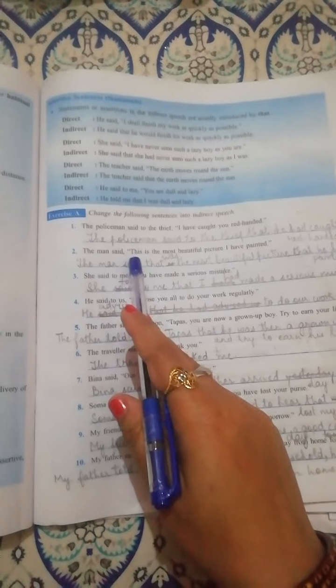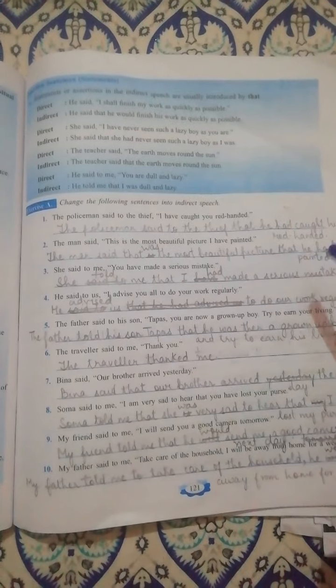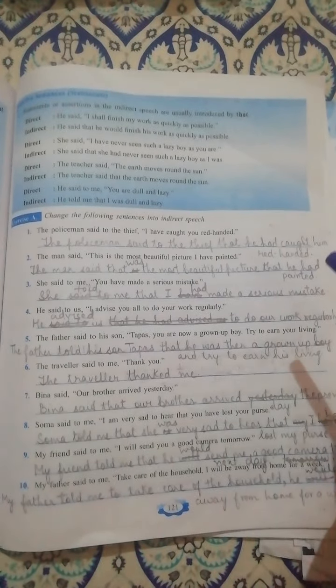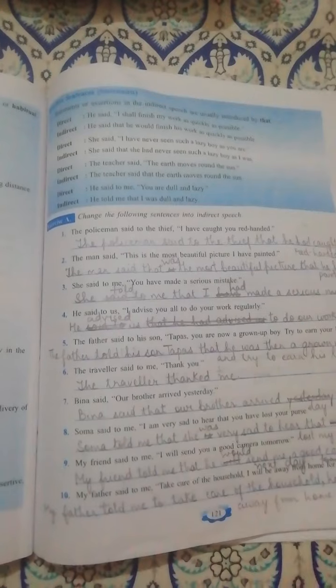Dear students, we have already done exercise A previously, but kindly check the answers again. I am giving you the answers. Check it again and write it again. Make the correction in the given sentences which are not correctly written. Exercise A, exercise B, exercise C, and exercise D are in your syllabus. Cut exercise E, F, G, H, I.